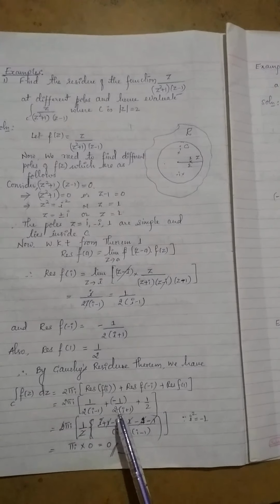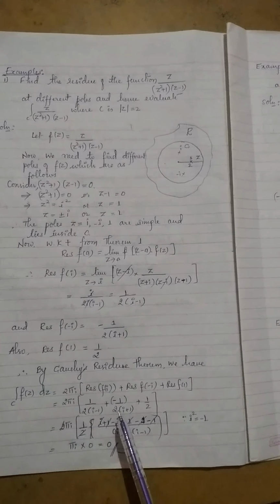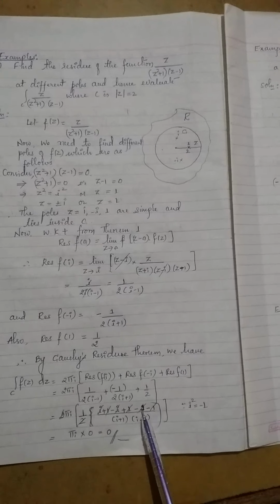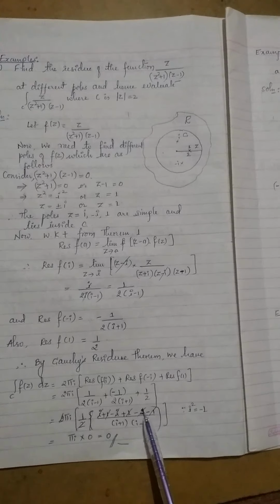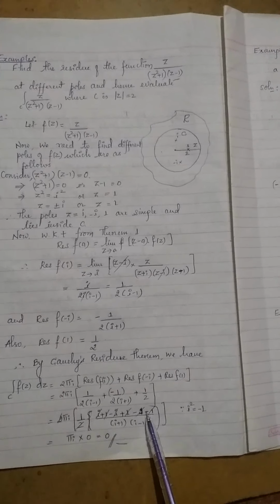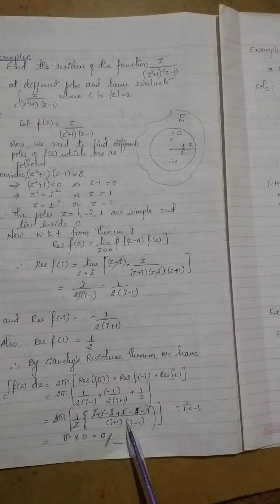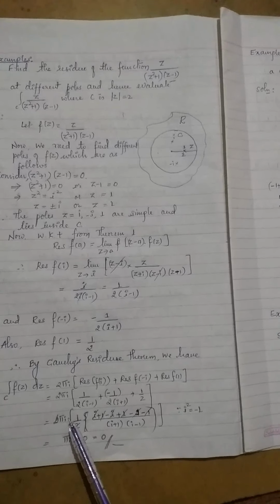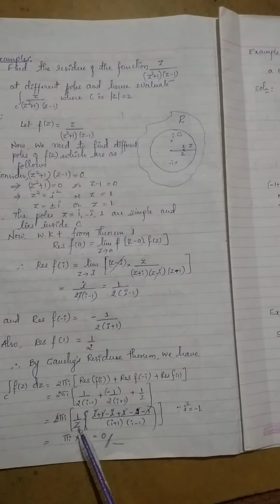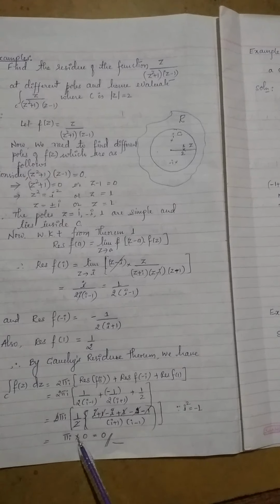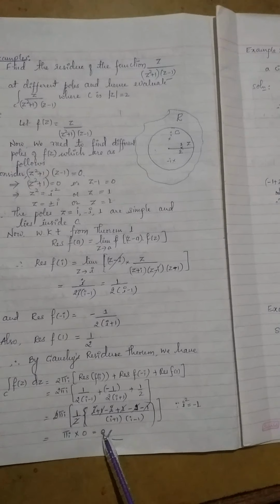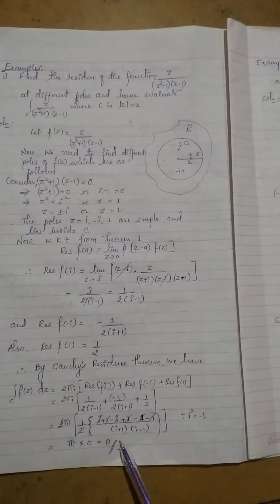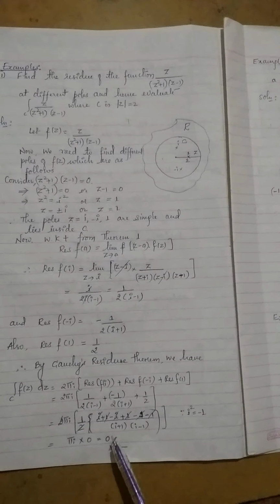The value of i square is minus 1, so we have taken i square as minus 1 directly, and next minus 1. So (i plus 1) into (i minus 1) is the denominator. If you multiply, 2 and 2 get cancelled, and pi i into 0 remains. The value of this integral is 0.